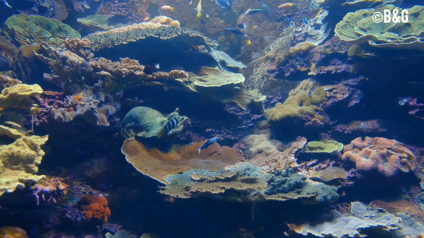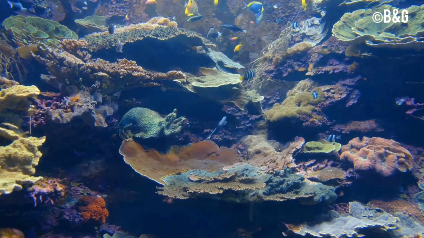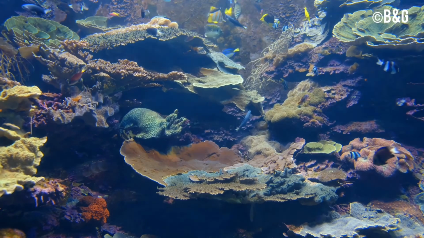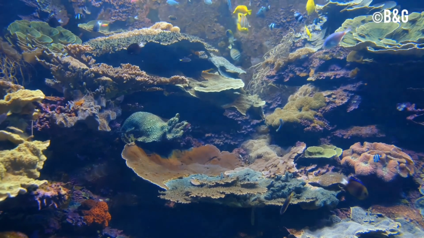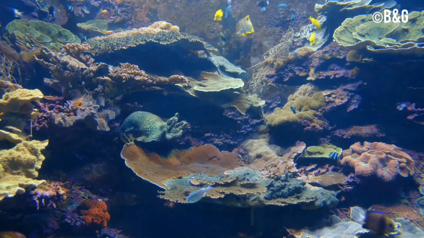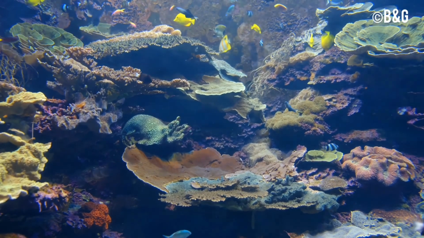The coral reef ecosystem is one of the most spectacular coastal ecosystems in the world. It can also be described as a topographic system created by biological processes.